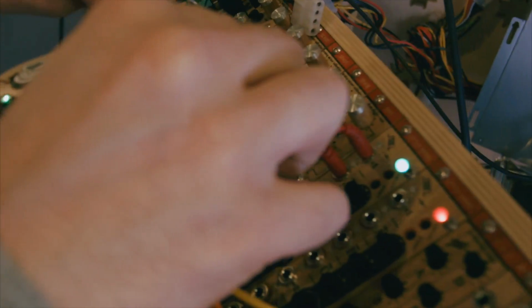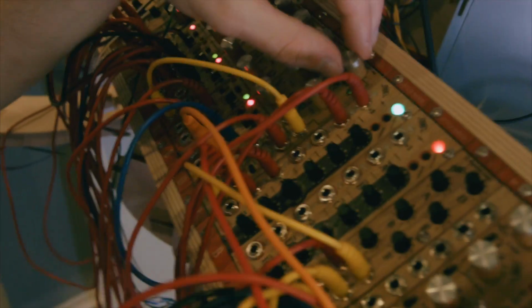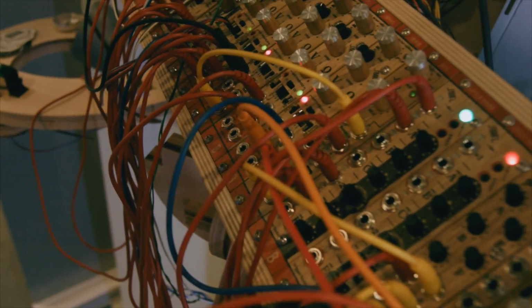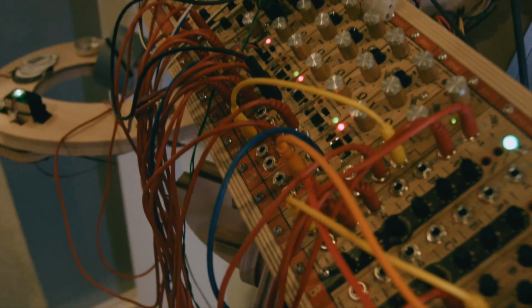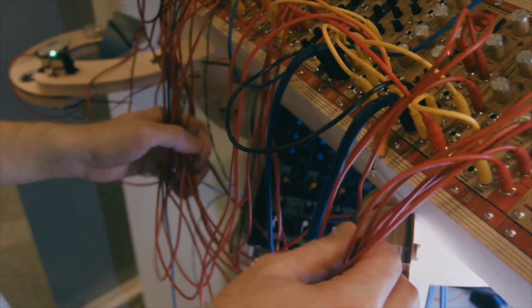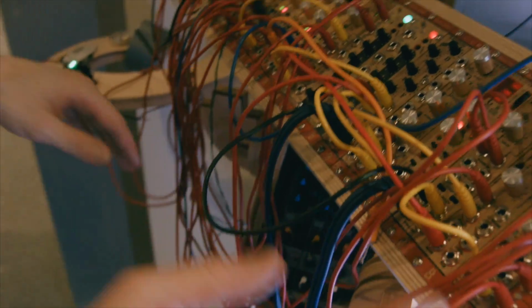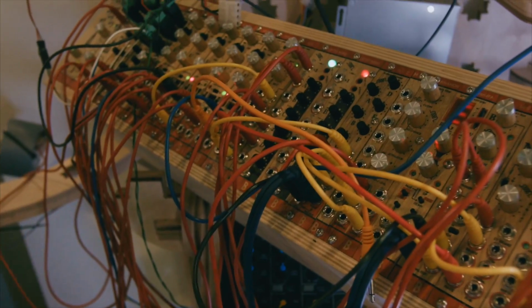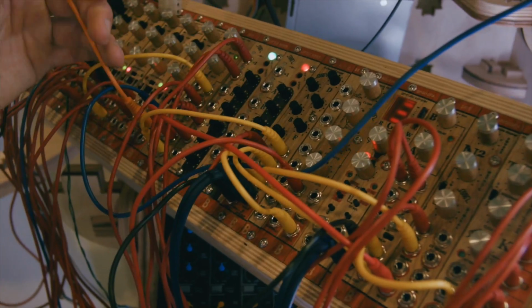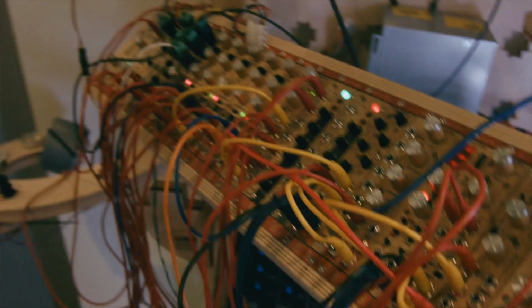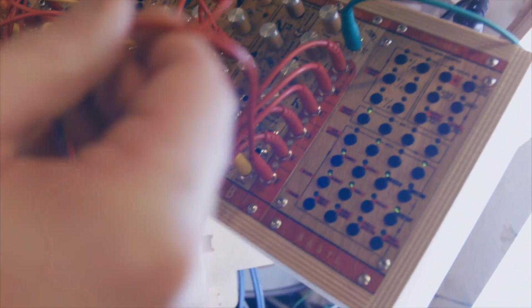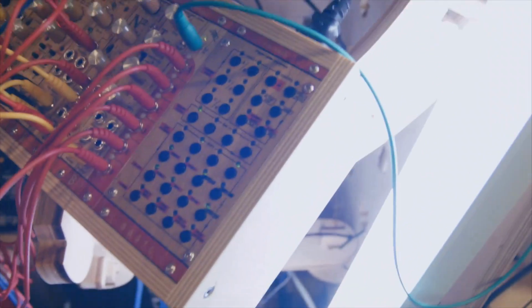Where did it go? Do you think it's easy to keep track of stuff, or do you forget where things are routed? You definitely forget this. Especially since most of the cables I have here are red, which wasn't a really good choice. If you have colorful cables, it's much easier to keep track of what's going on. But you get used to it, and if you don't know, you just need to look where it goes. And over here, is it the same sequencer that's on the wizard?